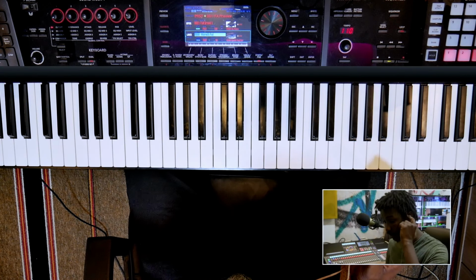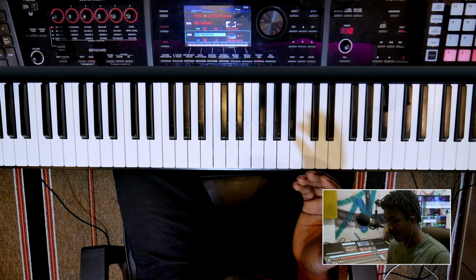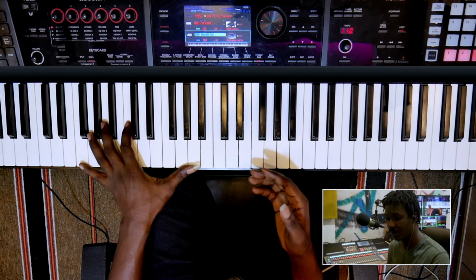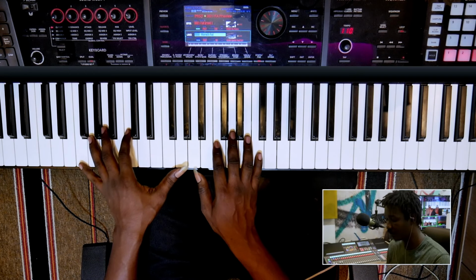That's that for now. And if you know some of these chords already, you can spice this up with some basic progressions. Like, let's go.